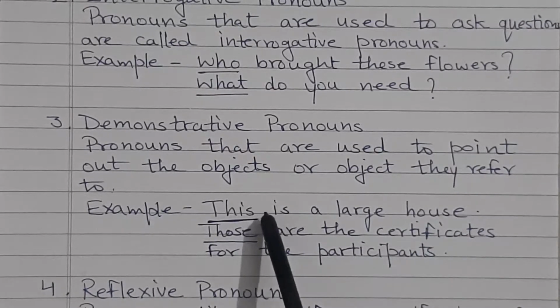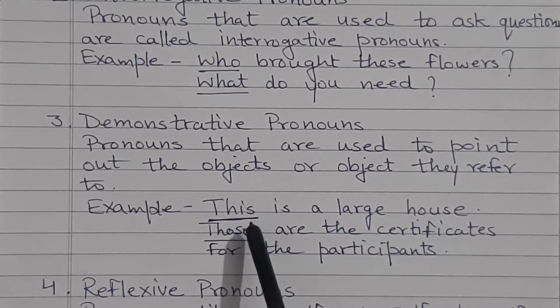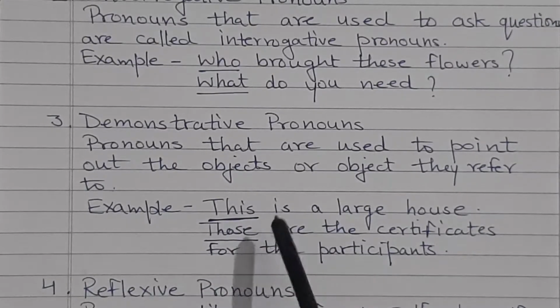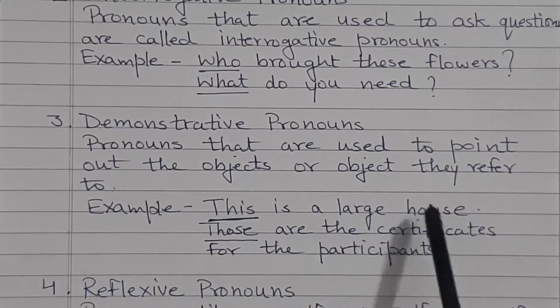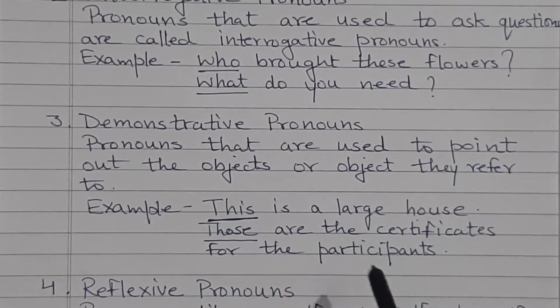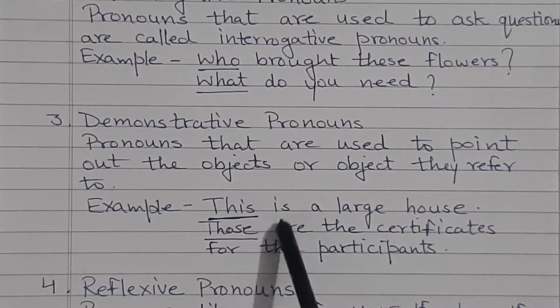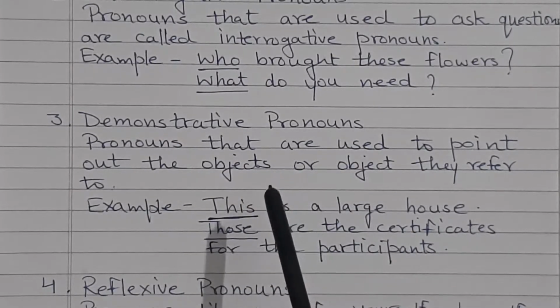So in these sentences, this and those are used to point out the things, house and participants. So this and those are demonstrative pronouns in these sentences. So demonstrative pronouns are this, that, these and those.